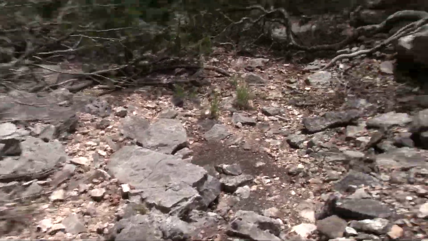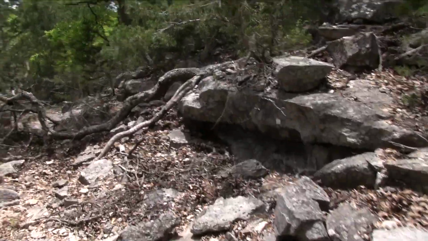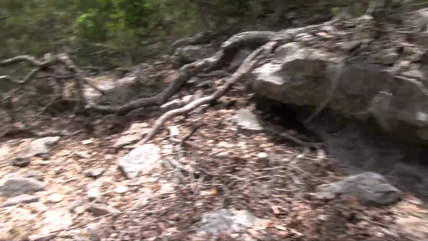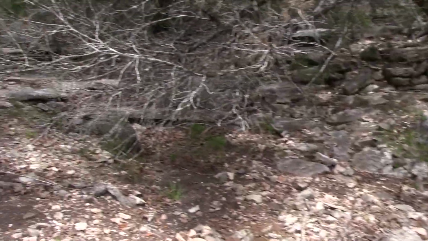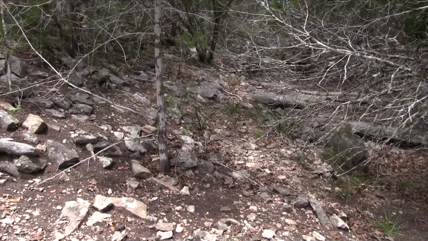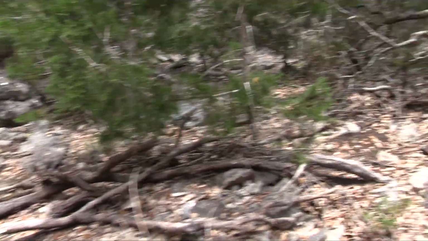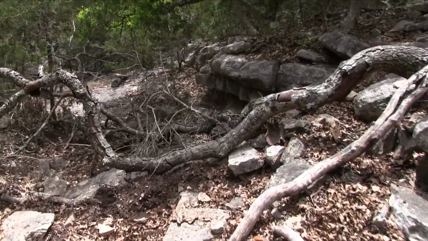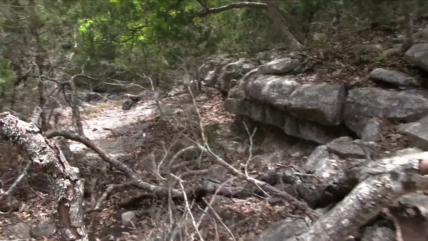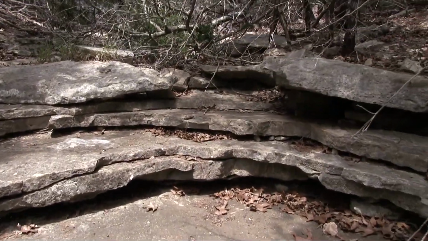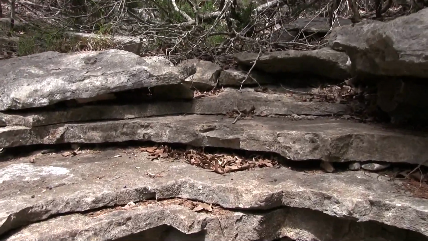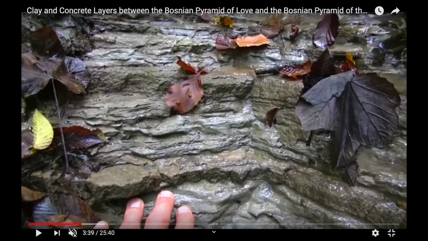We have many lines of evidence showing that these hills, and we can see the hills best down in the creek beds, are artificial. We saw this exact same joining construction in the crevice between the Bosnian Pyramid of the Sun and the Bosnian Pyramid of Love.